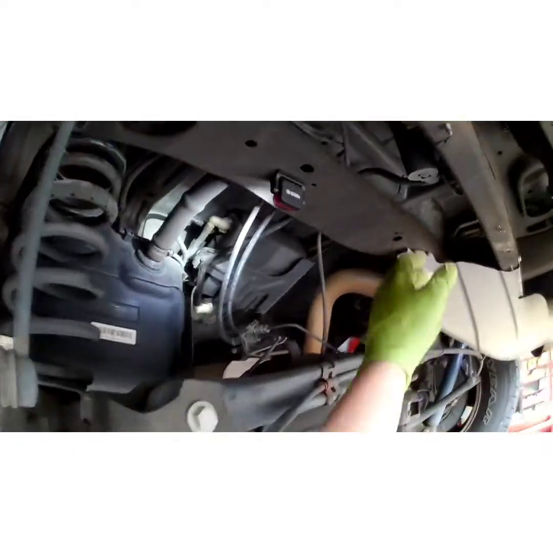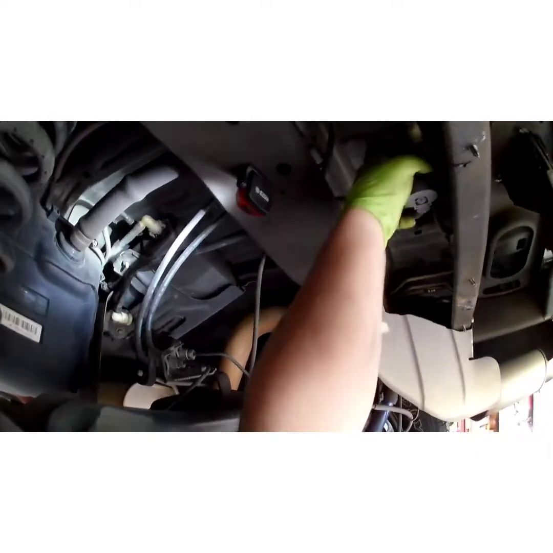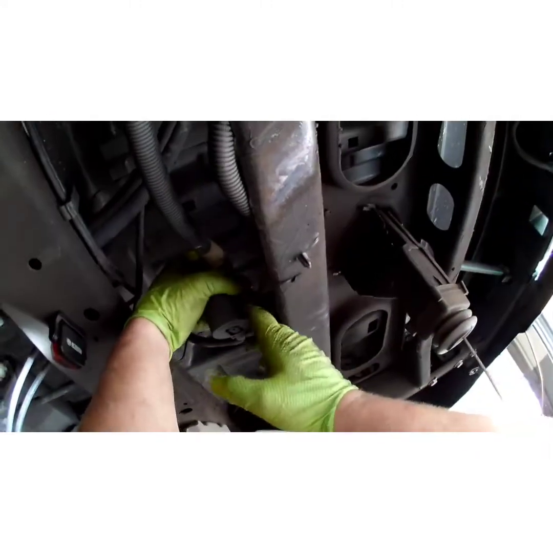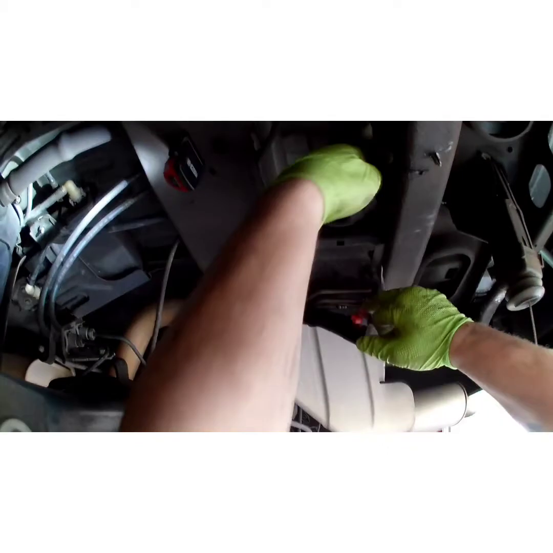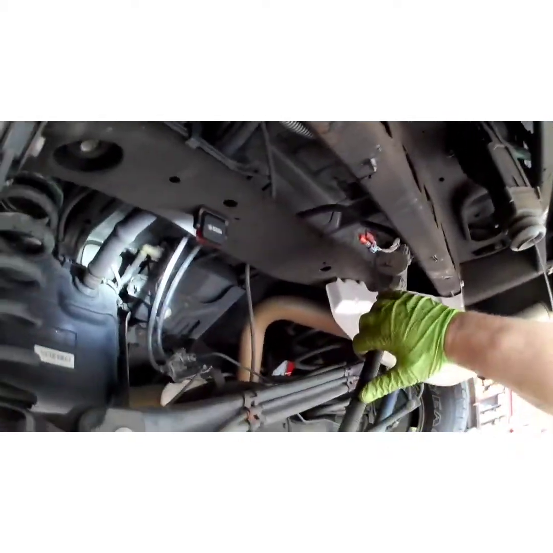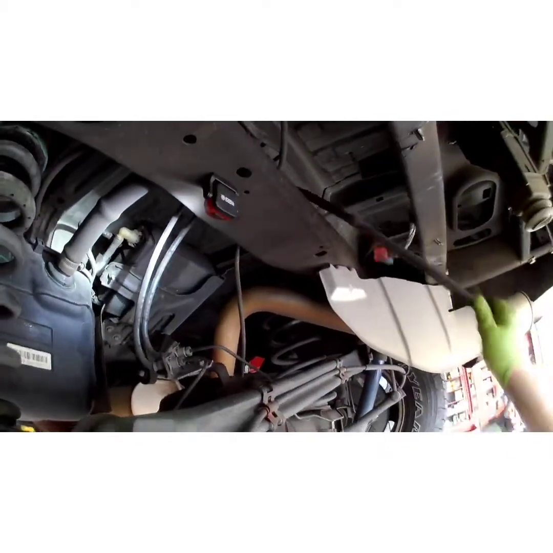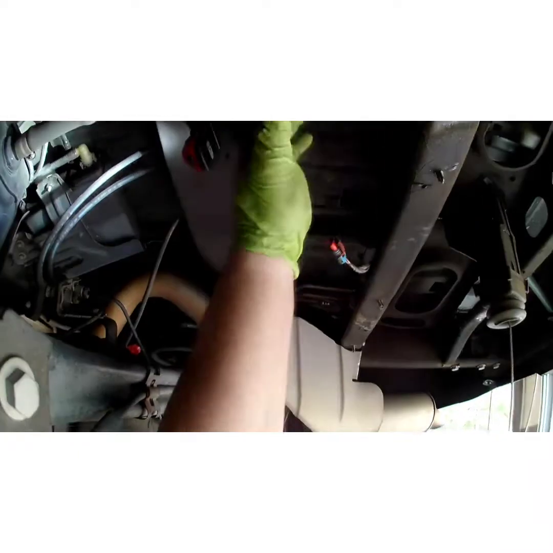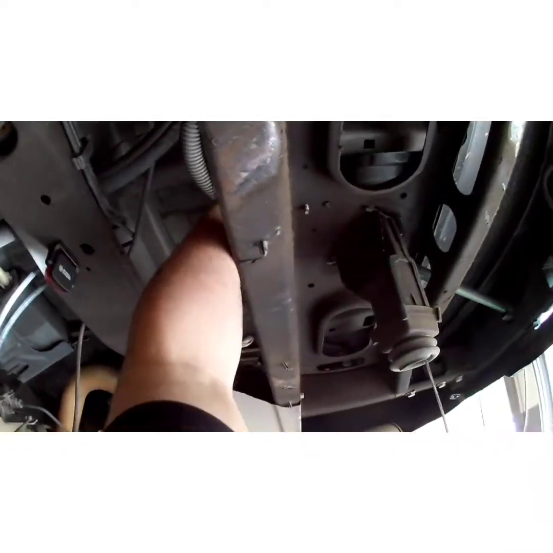Alright. Now we're going to unplug it. Like I said, don't matter how rough you are with it, just rip it off this bracket. Now that bracket has a 13mm bolt on top.